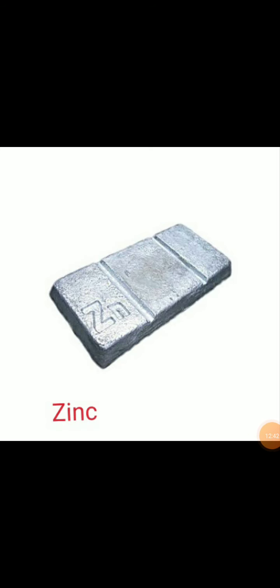When zinc oxide is reacted with carbon, what will happen? Carbon will react with oxygen and become CO, carbon monoxide, and zinc will be separated. So this way we will get metal zinc, right? Here you need to remember that carbon is used as a reducing agent which will help to get metal from its metal oxide.